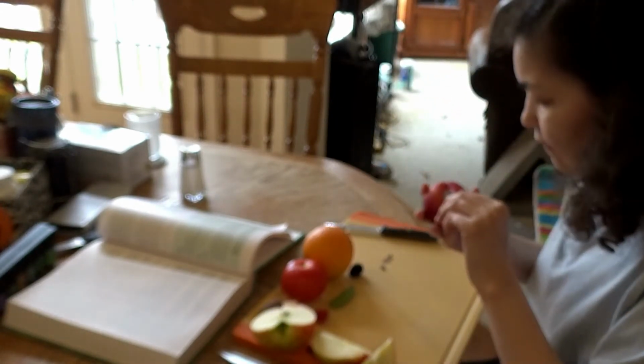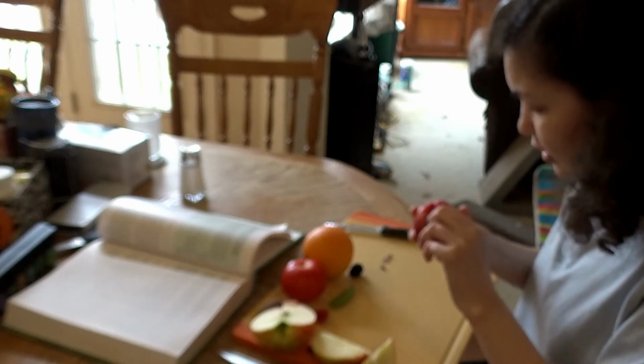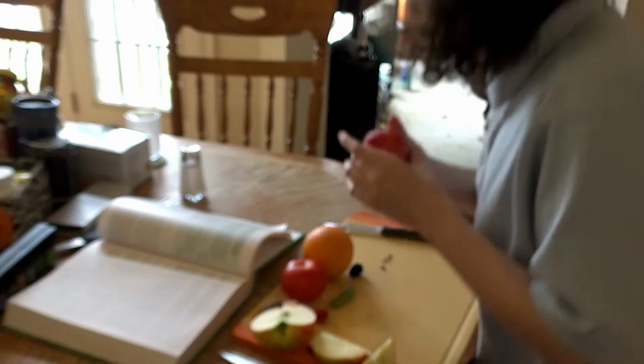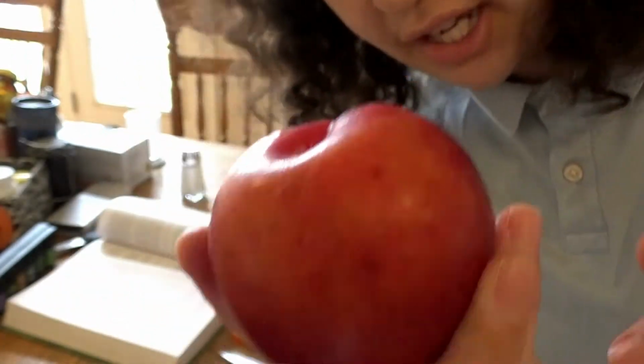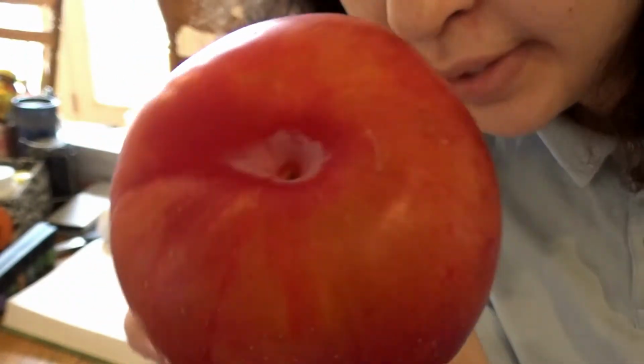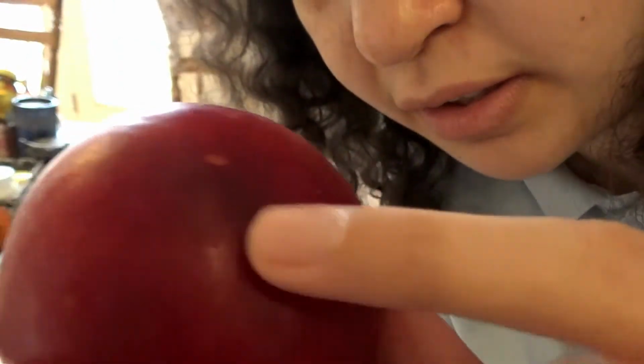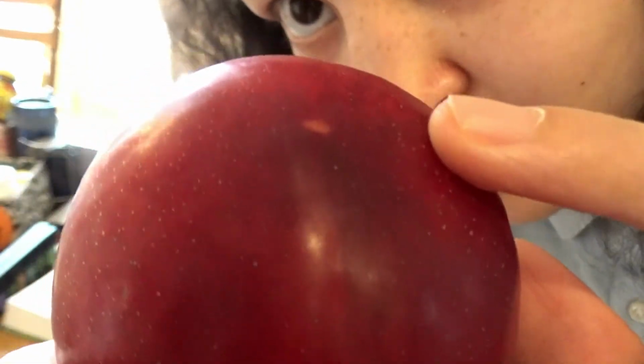Next we have the plum. It's not as ripe as that apple was. We got a red plum. Now some plums are purple. Where the stem used to be, the stem was taken out. Now this one doesn't have a clear bottom like the apple did.